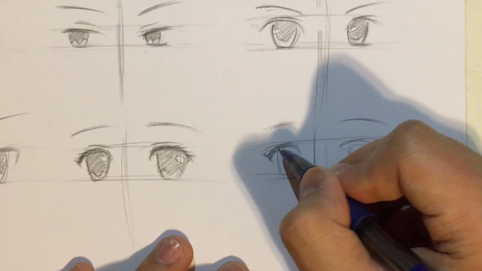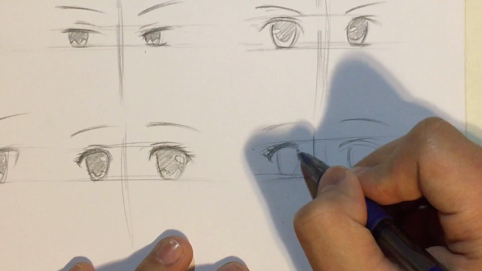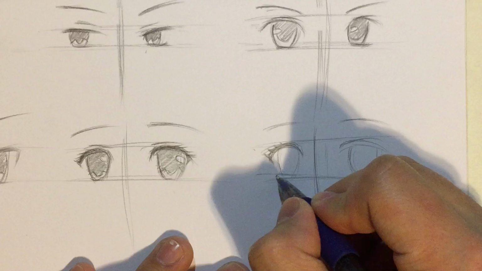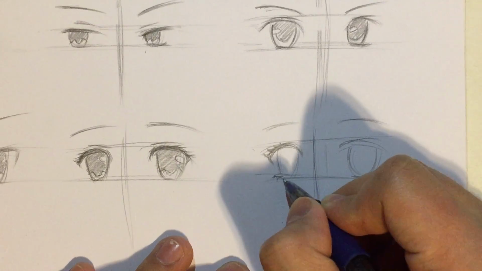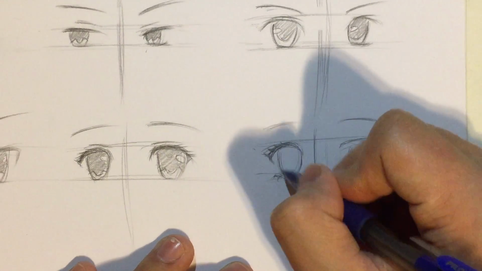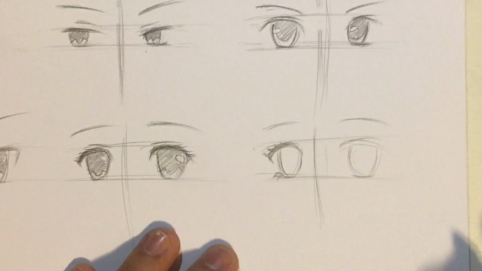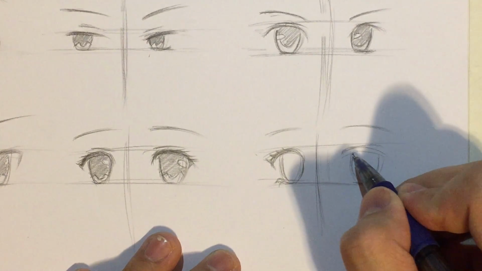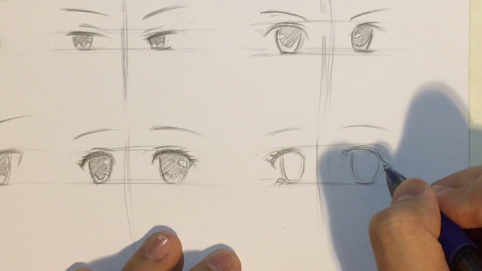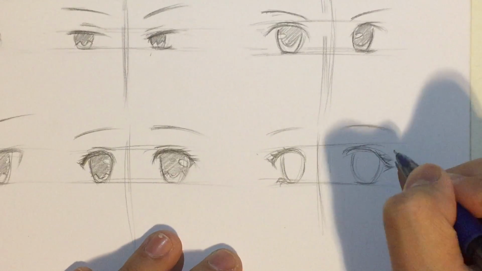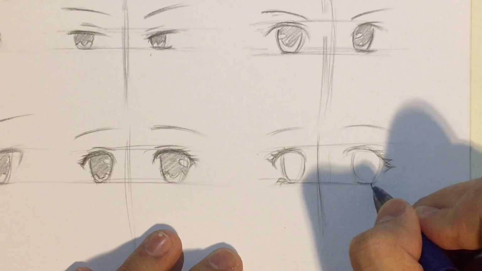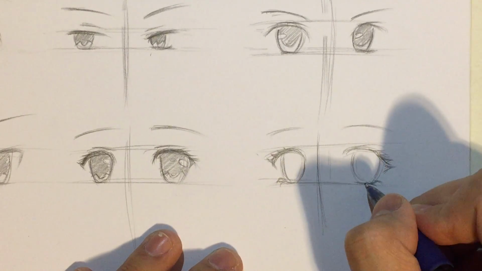So for this eye, let's just make it as thick and as feminine as possible, and even eyelashes below the eyes is okay. So now let's do this. Okay, for the other side it's gonna be really large eyelashes.